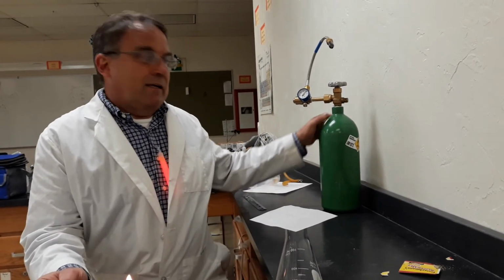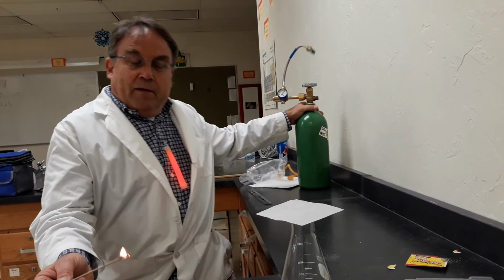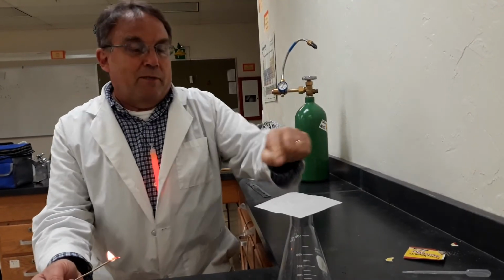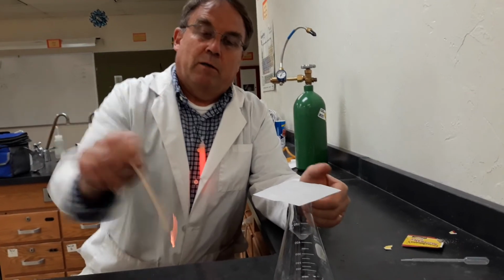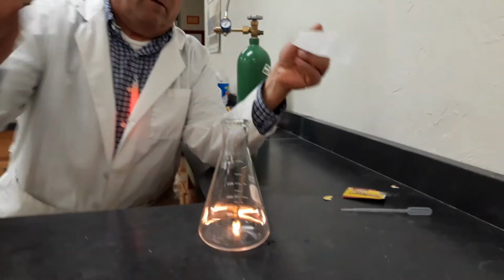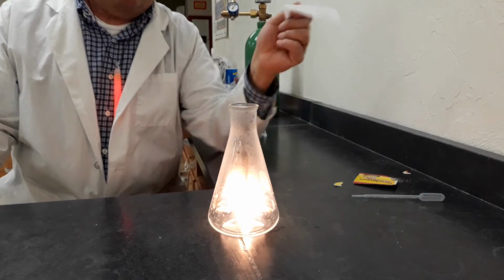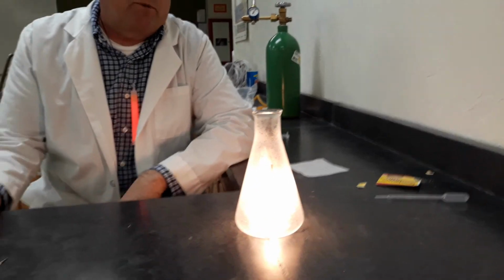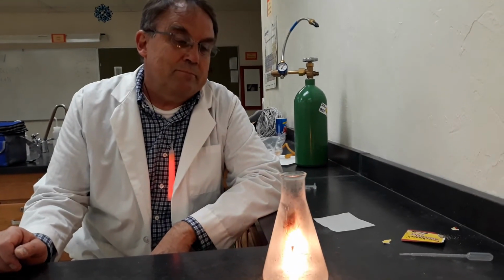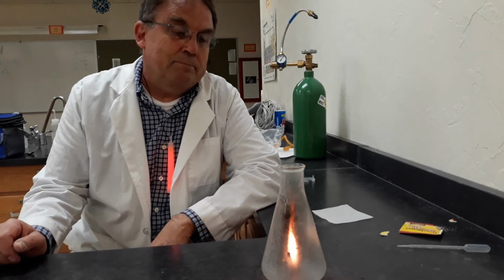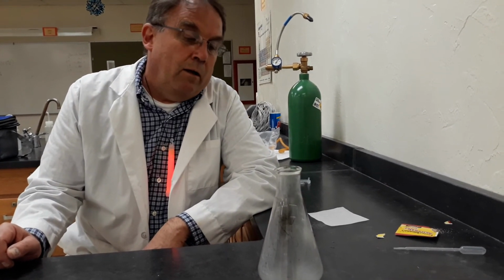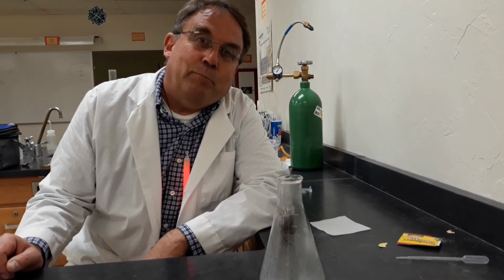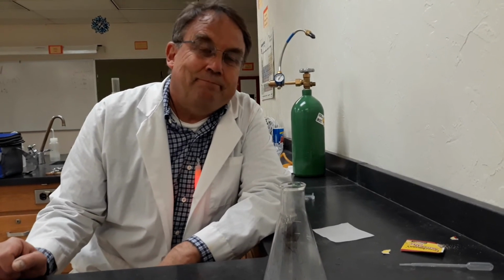I have a tank of oxygen here, and I pumped some into there. So hopefully this works. I didn't practice it, but here we go. I would say that's pretty cool. So, wood burns a lot more effectively in pure oxygen than in air.